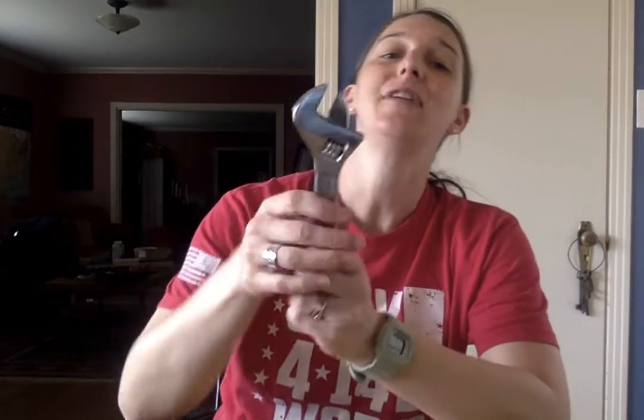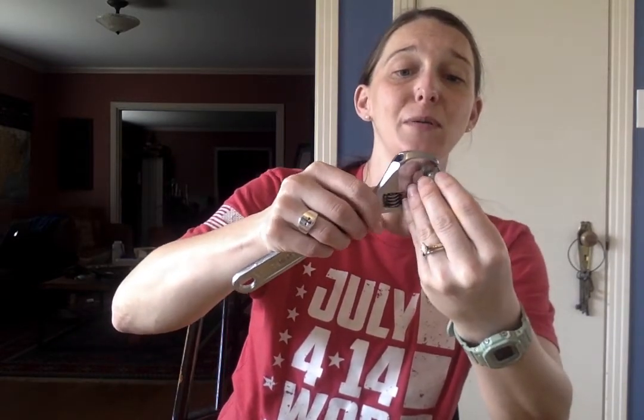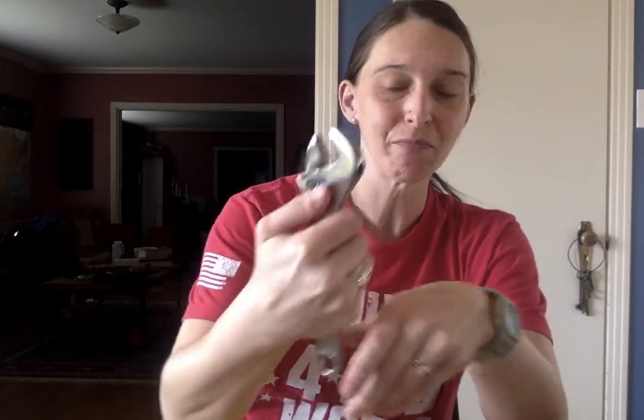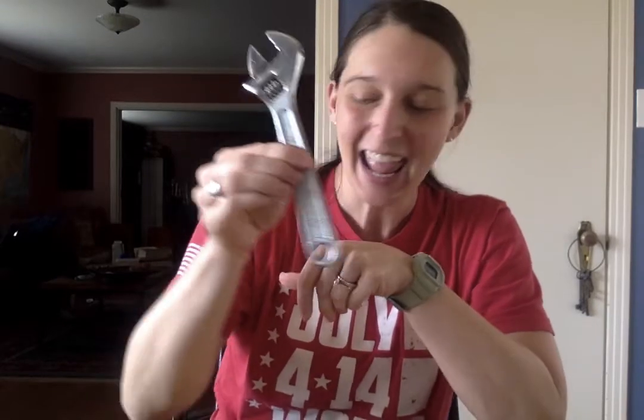All right, then I have a wrench. A wrench is something you use to tighten or untighten a screw. So I can make my wrench fit on my screw, and then I can use it to spin, and I can use it to make it looser or tighter. A wrench.